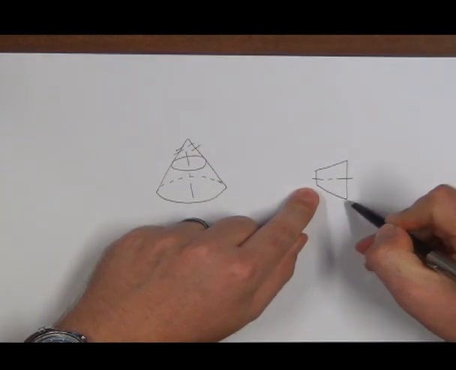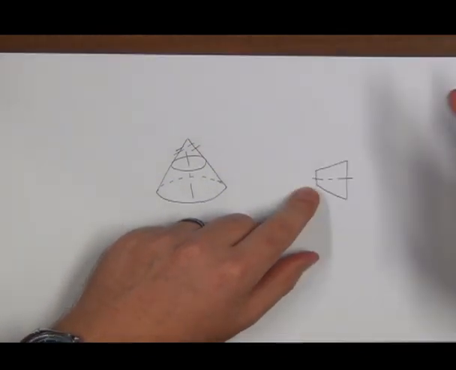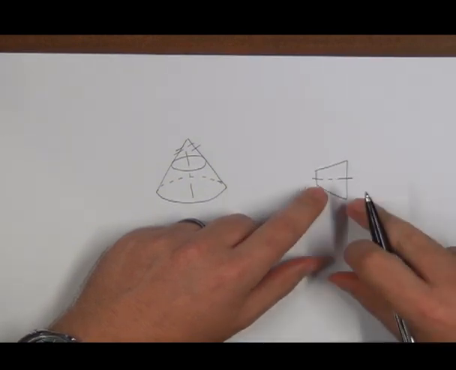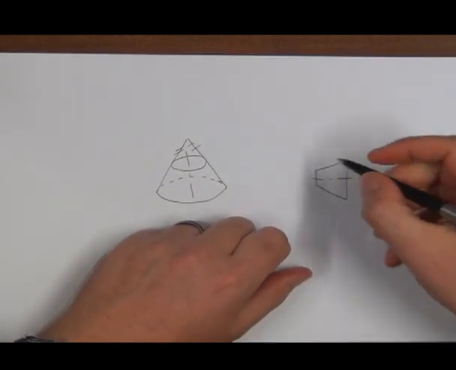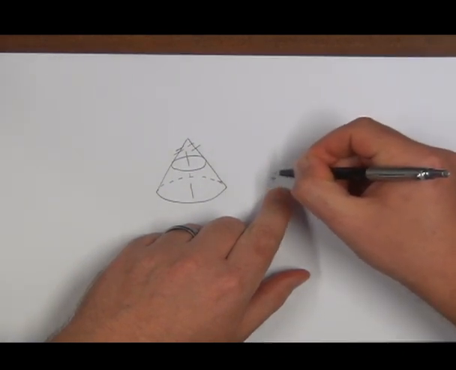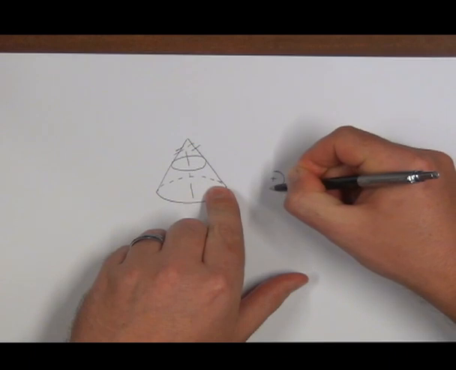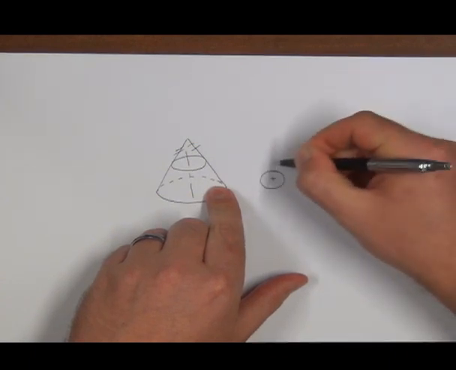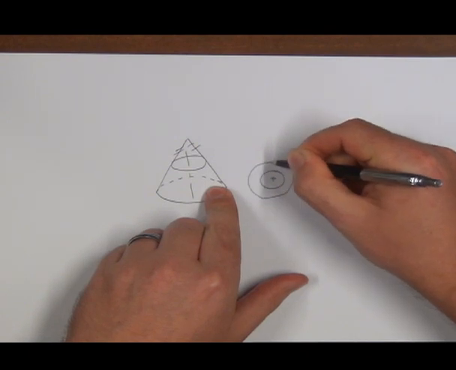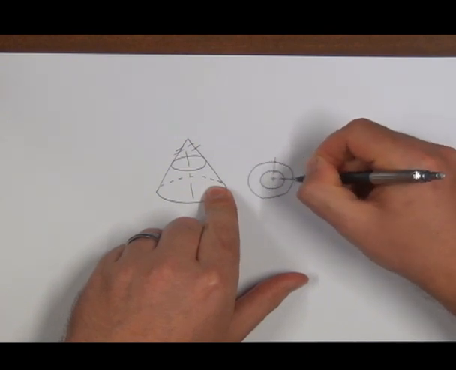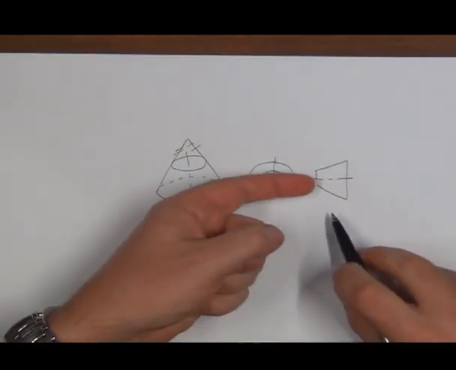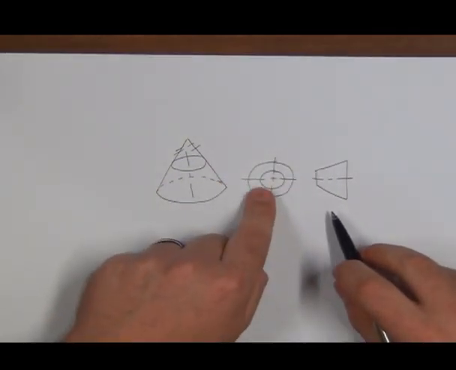Small circle, bigger circle. Now that's basic stuff, but where we place that view is the purpose of the projection symbol. So if we place what we see from the left, if we place it here on the left, so what we see from the left, we place on the left.